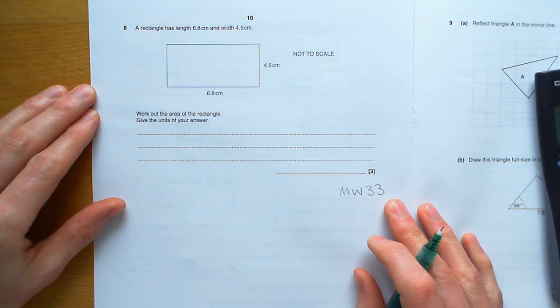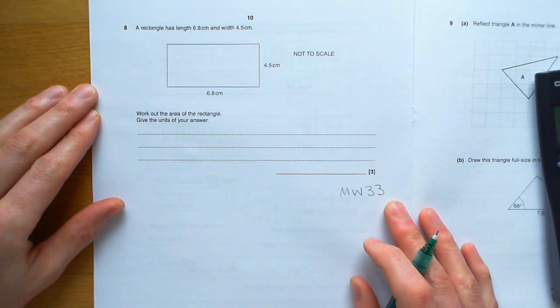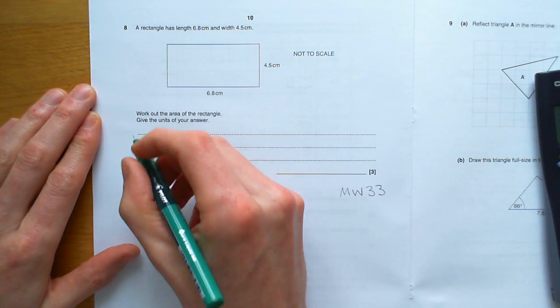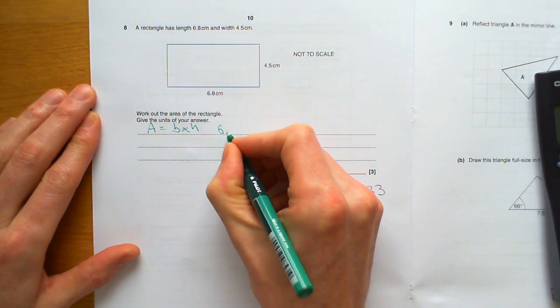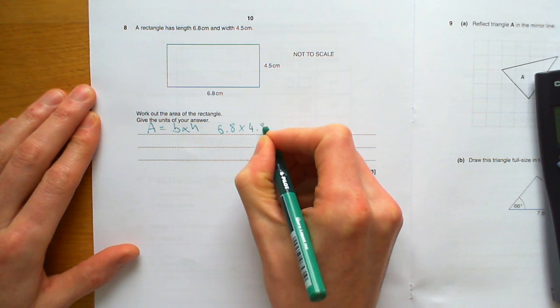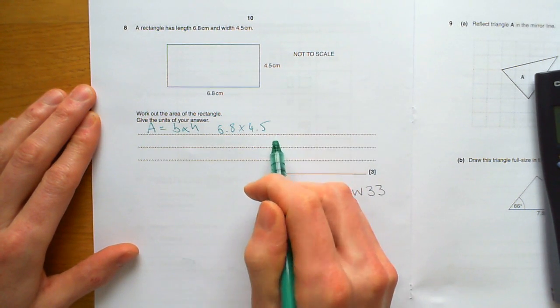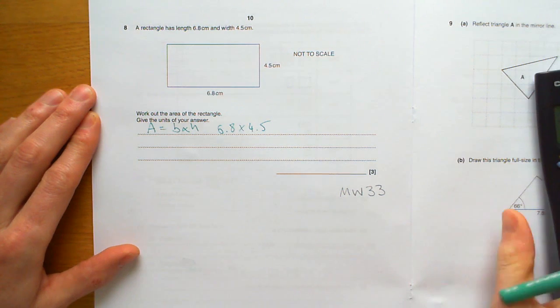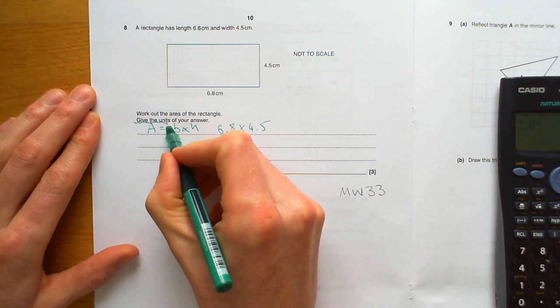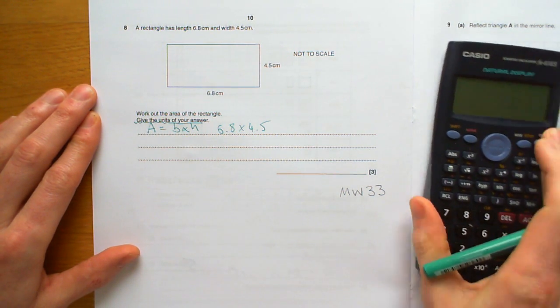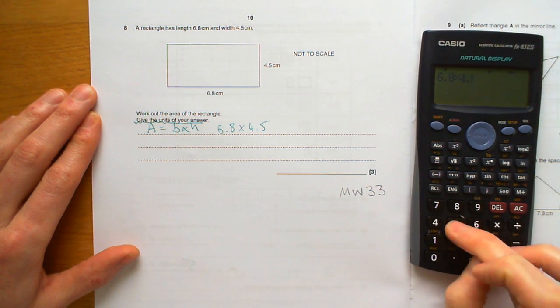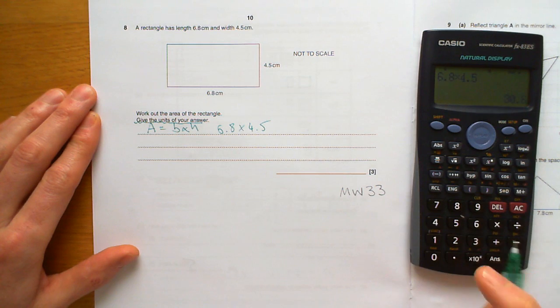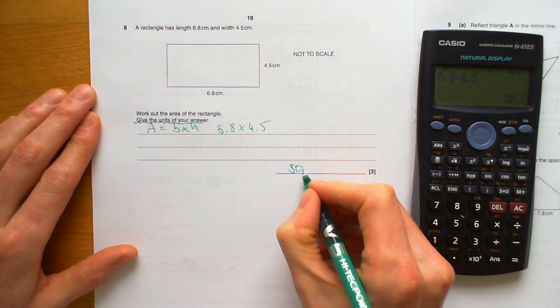Question 8. Rectangle has length 6.8 and width 4.5. Work out the area of the rectangle. So the area equals the base times the height. So I want to do 6.8 times 4.5. I've written it out, so I may get a method mark. And it also says units in your answer. We'll come back to that in a sec. So 6.8 times 4.5 equals 30.6.